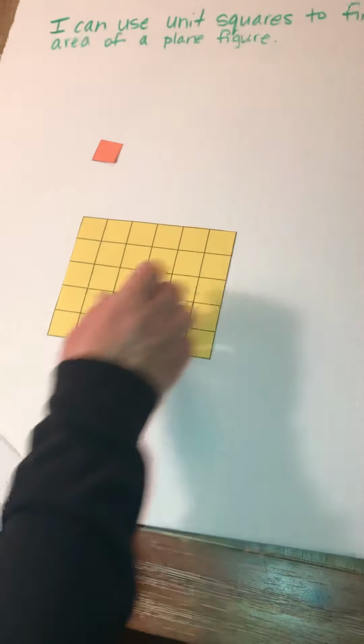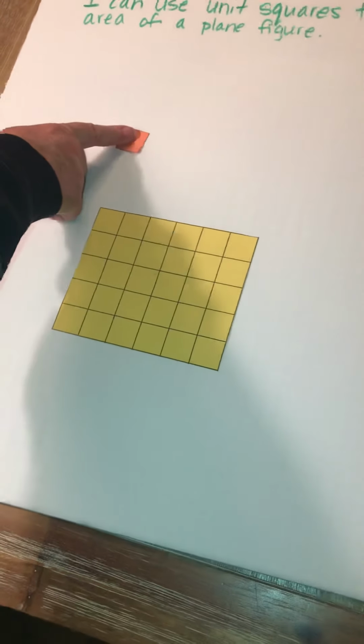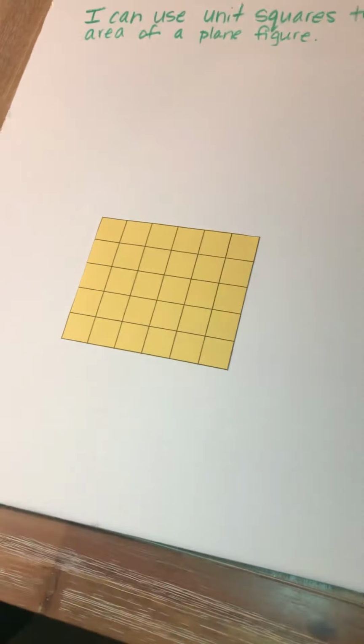And the last thing I want to show you is this. Again, 1 unit square. This time it looks like this.